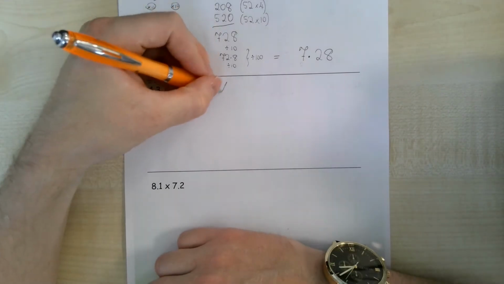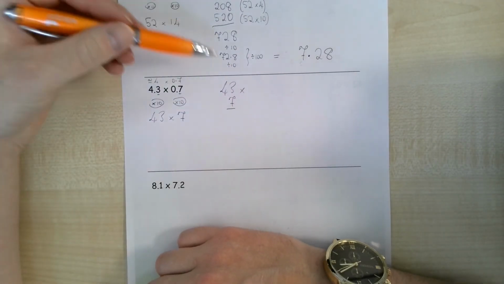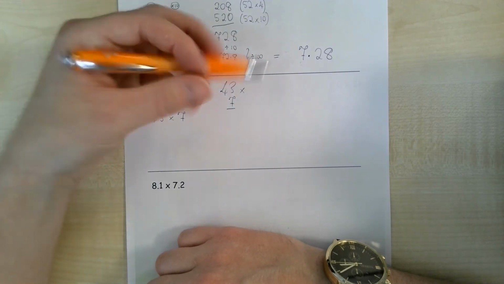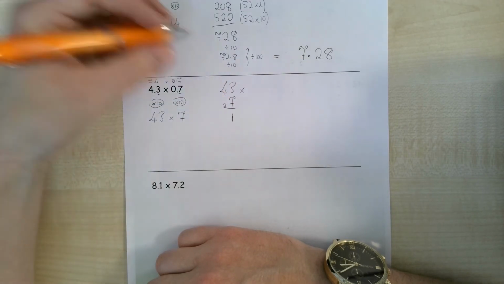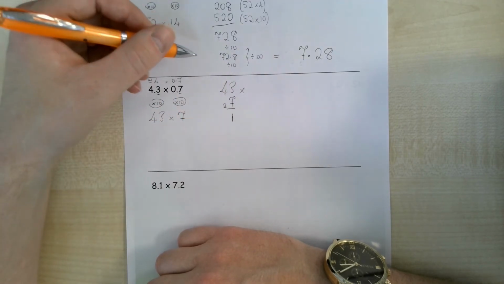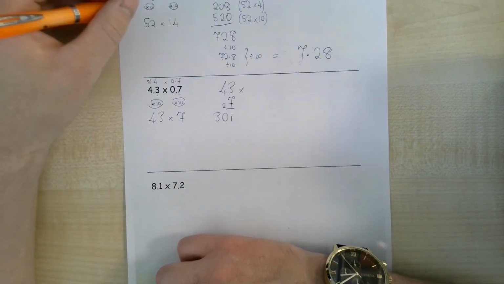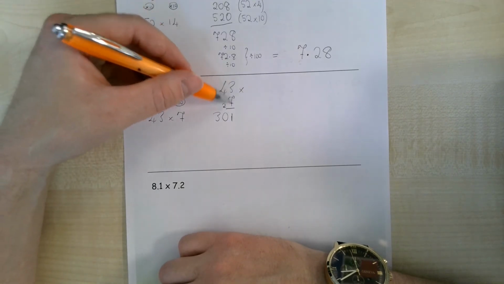So bigger number on top, and we will start with 7 multiplied by 3. 7 multiplied by 3 is 21, carry the 2. 7 multiplied by 4 is 28, add on the 2, so 301 is our answer. It was a little bit easier in the last one because it was only 2 digit by 1 digit.